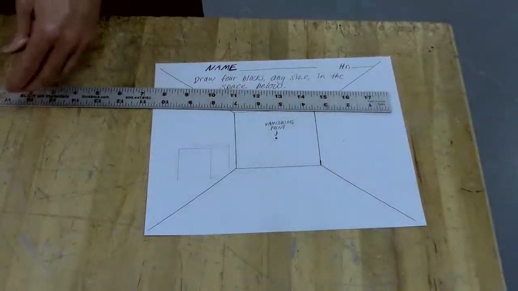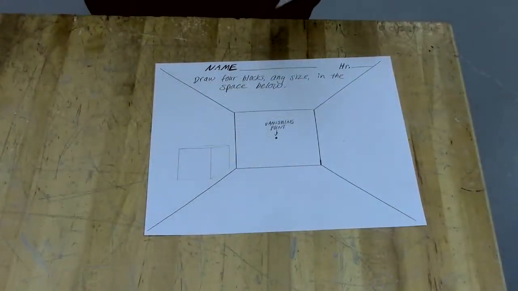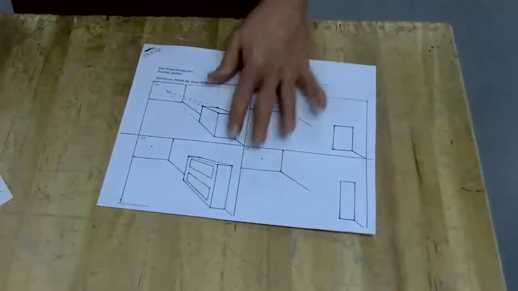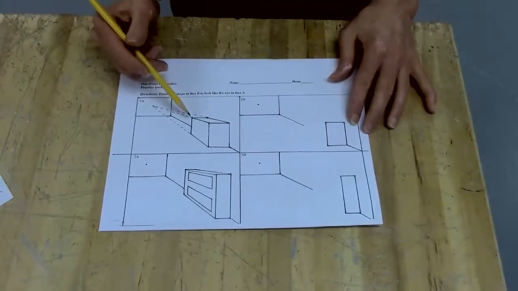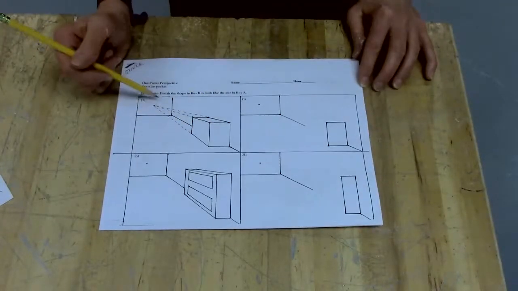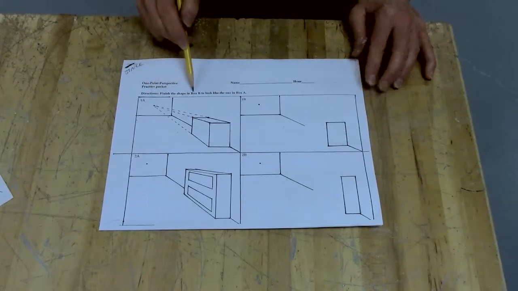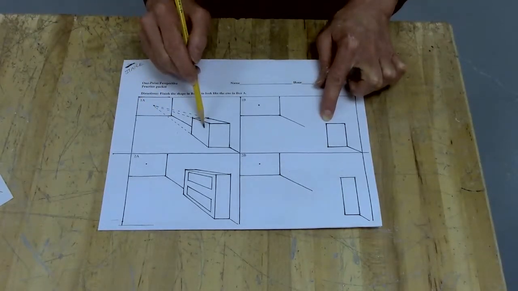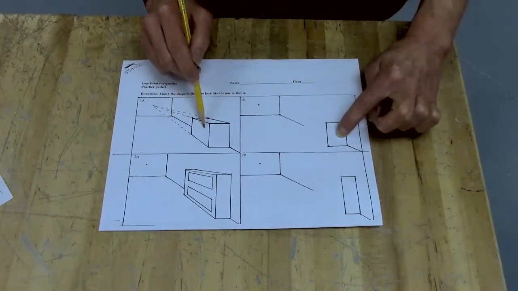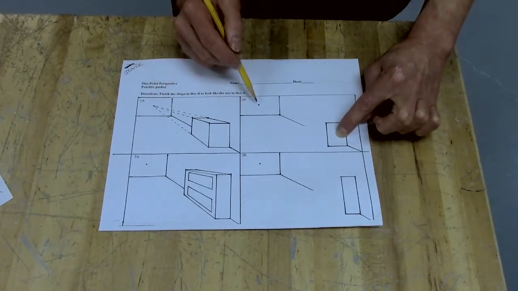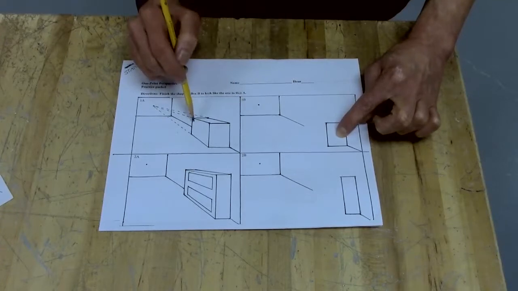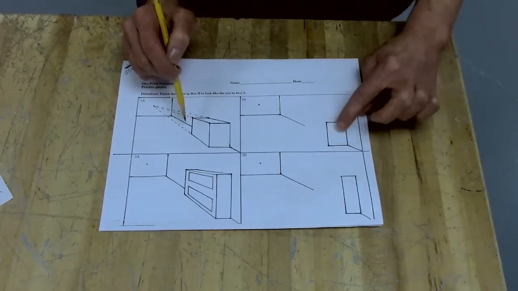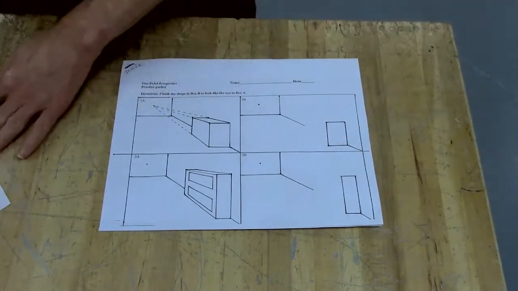Then you move on to the perspective packet. That looks like this. On the perspective packet, you have an example to follow. It says finish the shape in box B to look like the one in box A. So here's the example to look at. I give you the front view, and then you need to finish it off so that it looks three-dimensional like this. I'm going to show you just the first couple.